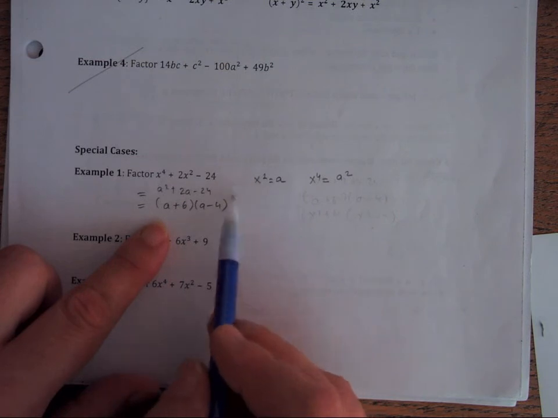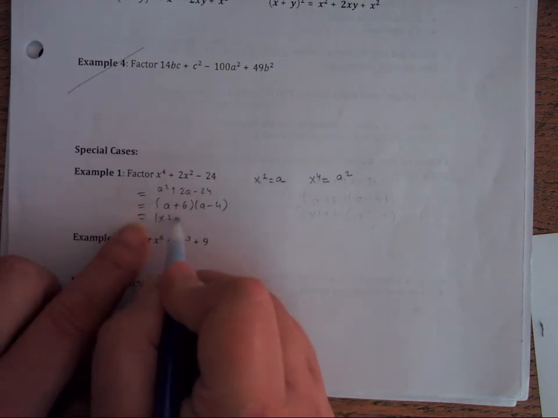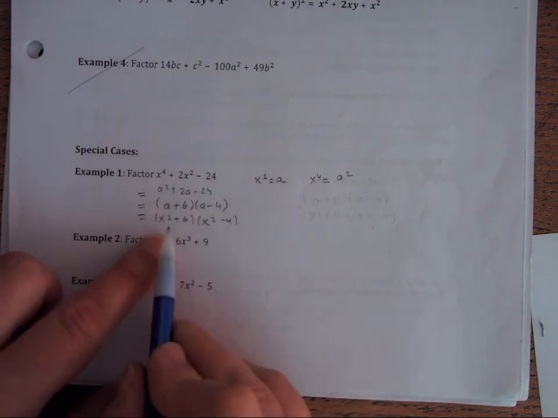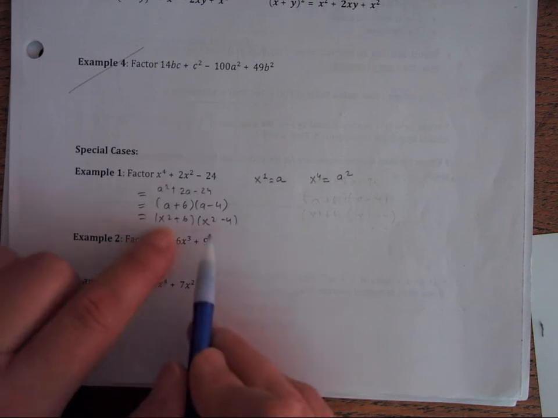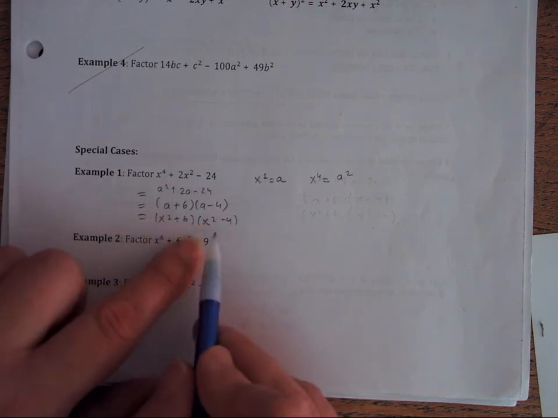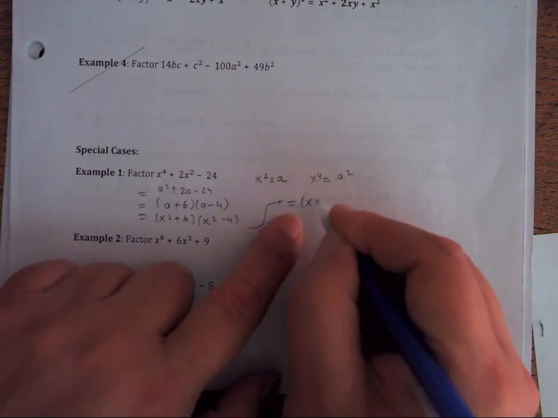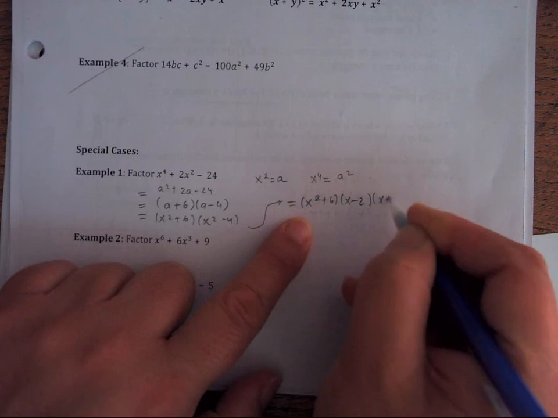So you replace a with x squared. So x squared plus 6, x squared minus 4. Okay, so the first factor cannot be factored further, but look at x squared minus 4. That is difference of squares, right? So we can factor that further. So you get x squared plus 6, x minus 2, x plus 2.